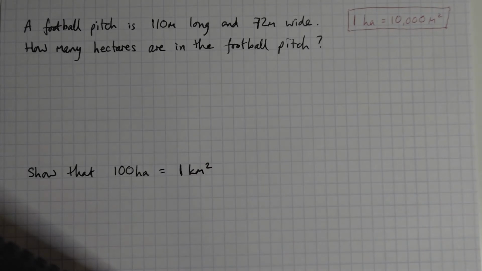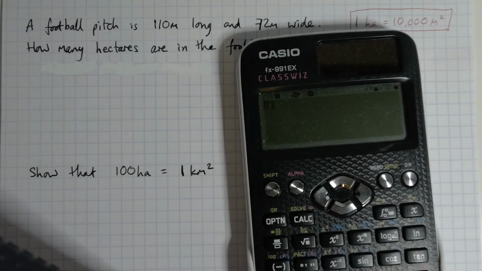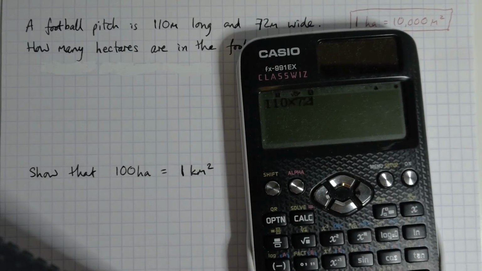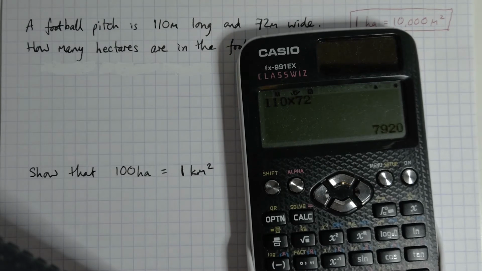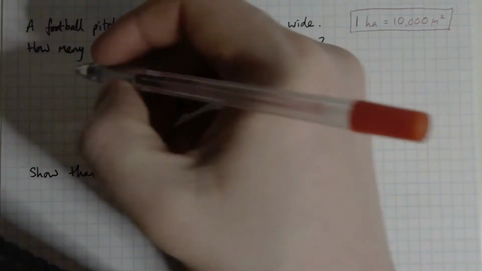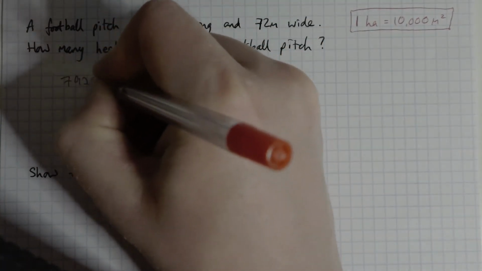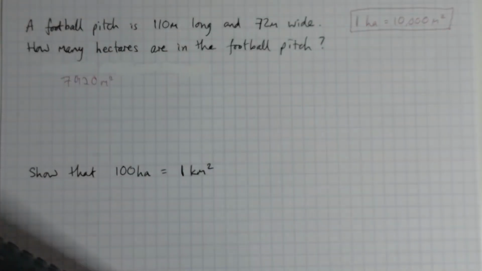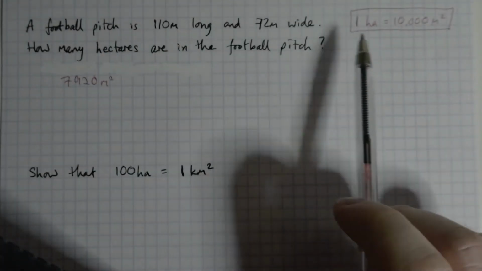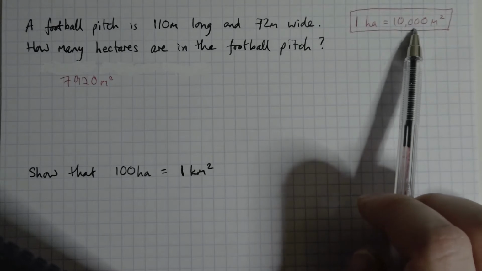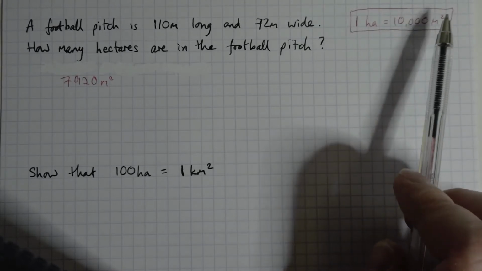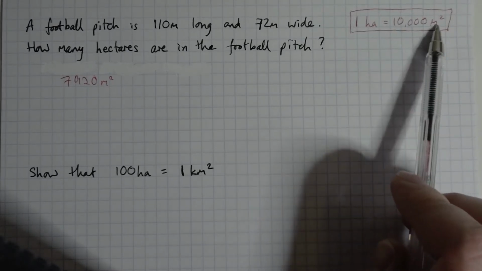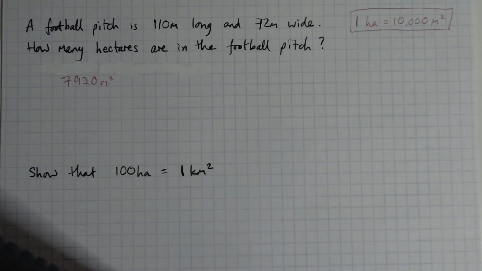So I'm going to use my calculator for this one. It's a rectangle, so I just do 110 multiplied by 72. That comes out as 7920 square meters. And then the scale factor I need is 10,000. I divide by 10,000 to get from square meters to hectares. That's divide by 10,000, isn't it?